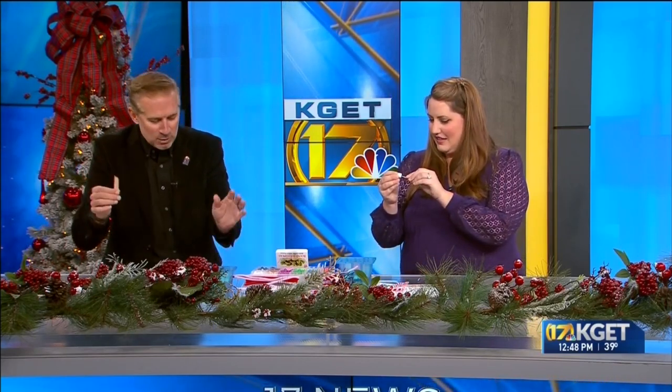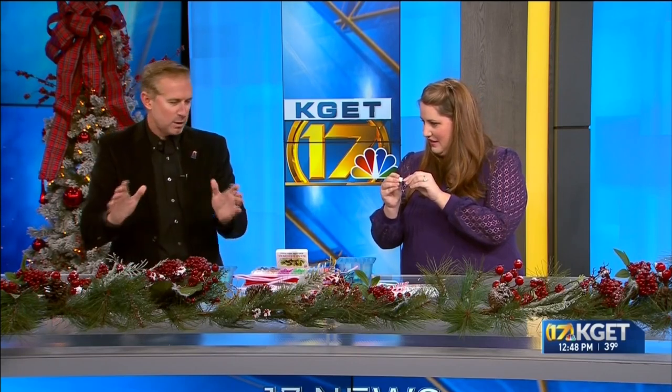So the next one is kind of an independent, individual one, something that's competitive. And this is an engineering challenge. For this one, it's very easy. All you need are toothpicks, and I could only find little marshmallows. Those work great. I wanted to find gumdrops. I thought that'd be fun here. But here's what we're going to do. We're going to do a little contest of who can build the tallest Christmas tree.